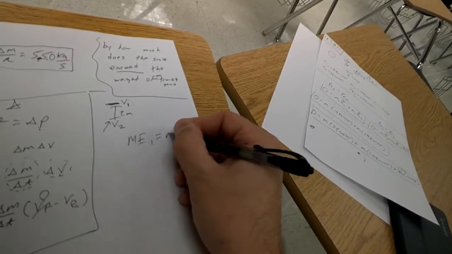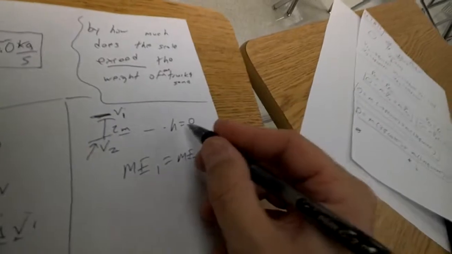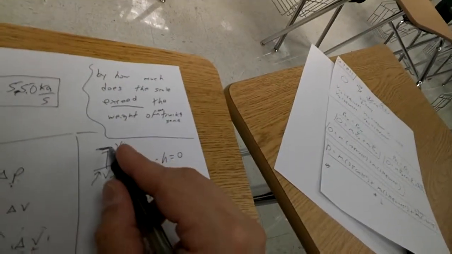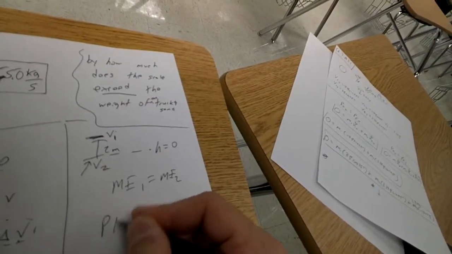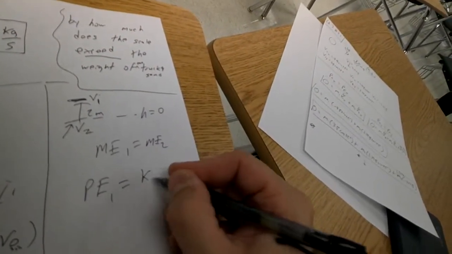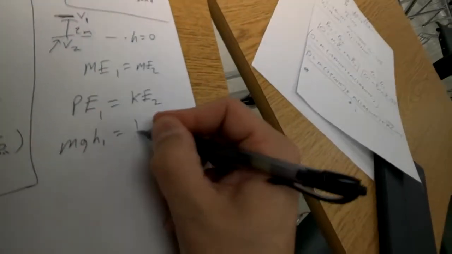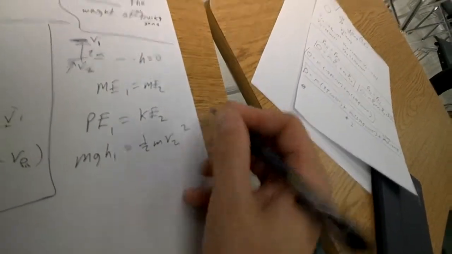So ME at 1 equals ME at 2. Call this a height of 0 right here. So at the top, if it's being dropped, it's all potential, so PE at 1. At the bottom, height is 0, it'll be all KE, KE at 2. So mgh1 is 1/2 m v2 squared.